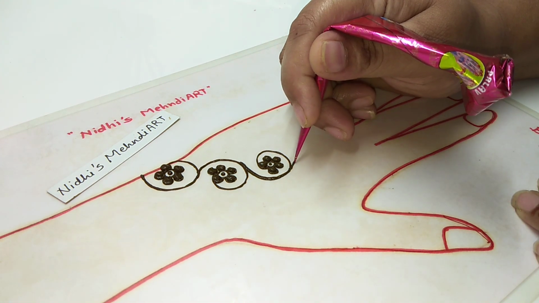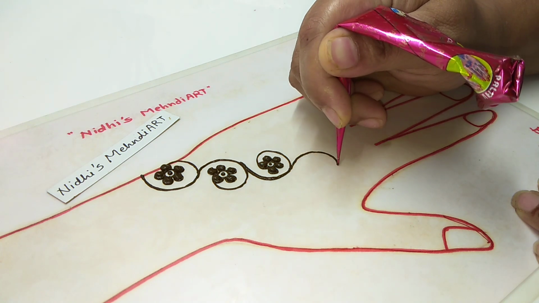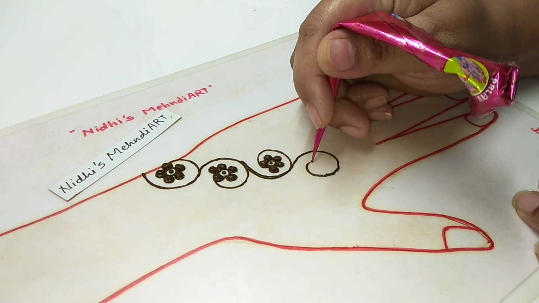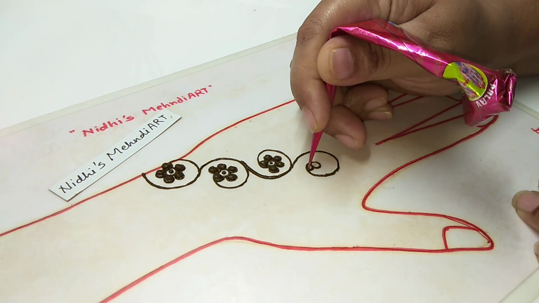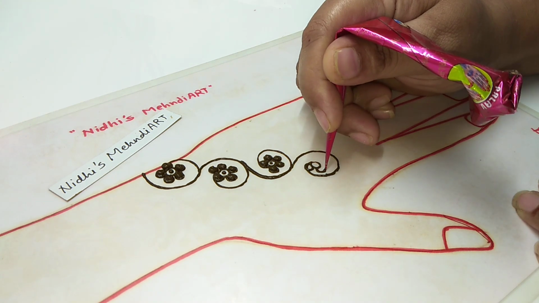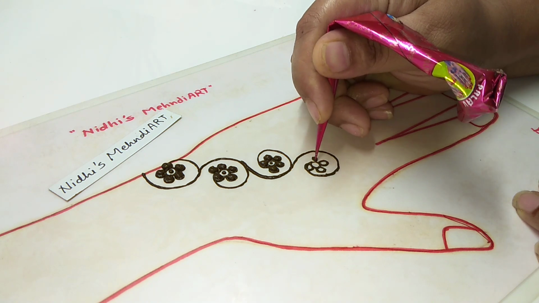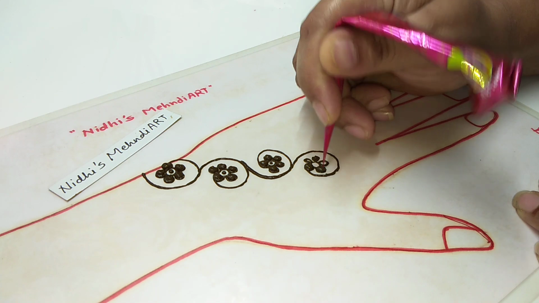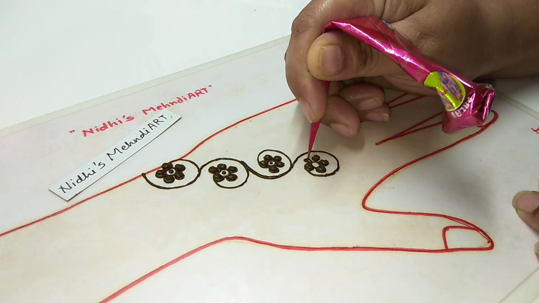Now from here again a mirror image of number 6. Make a circle, then petals. Fill all these petals.